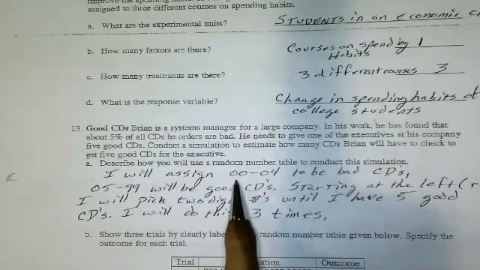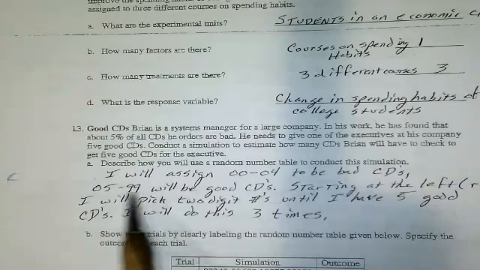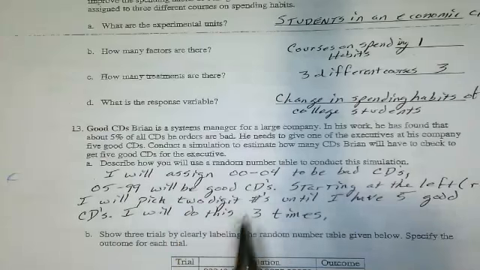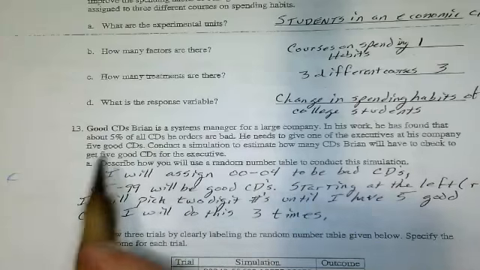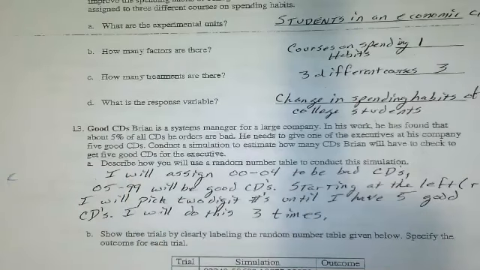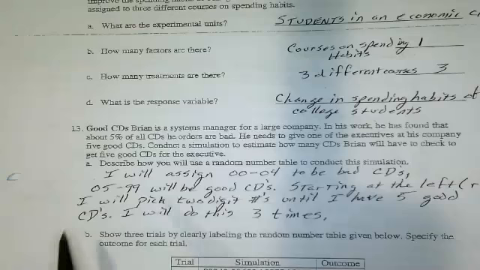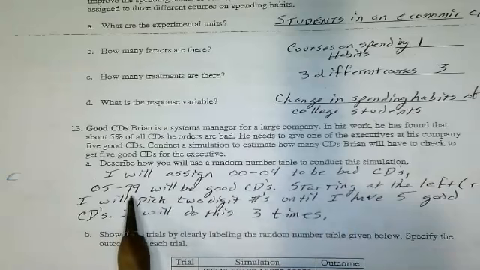So I will assign 00 through 04 to be bad CDs, and 05 to 99 will be good CDs. The reason why we're using 100 digits is because of 5%. If we think 5% of the total group, 5% of 10 is a half. So we can't do 10 digits. We have to do double digits because it's 5% out of 100%. It's going to be 2 digits from 00 up to 99.